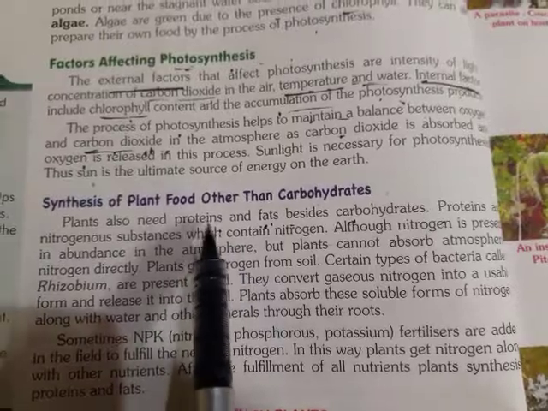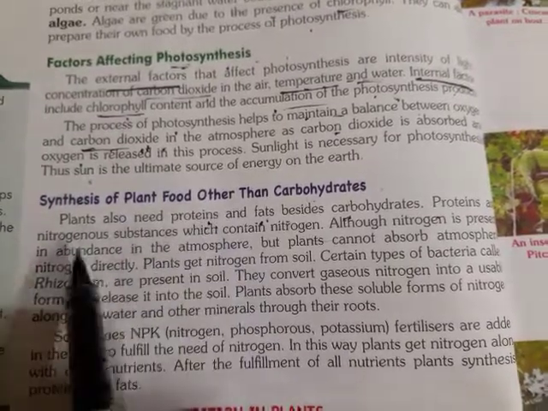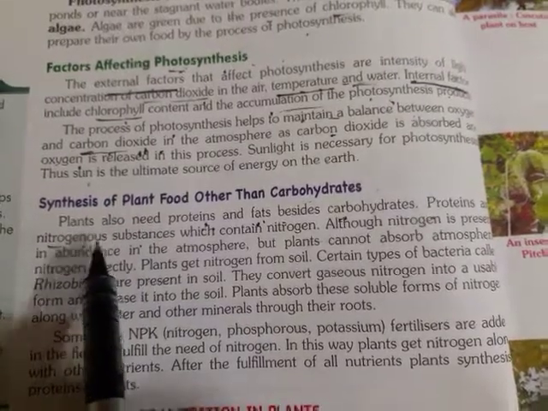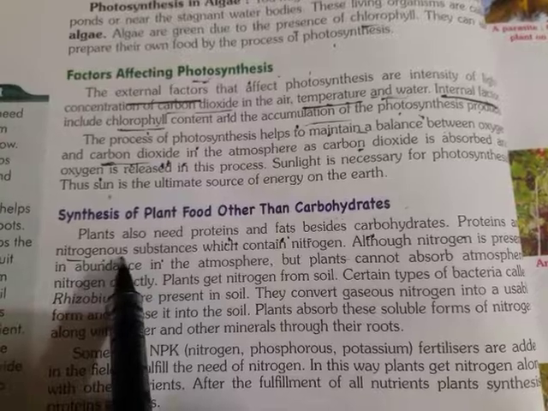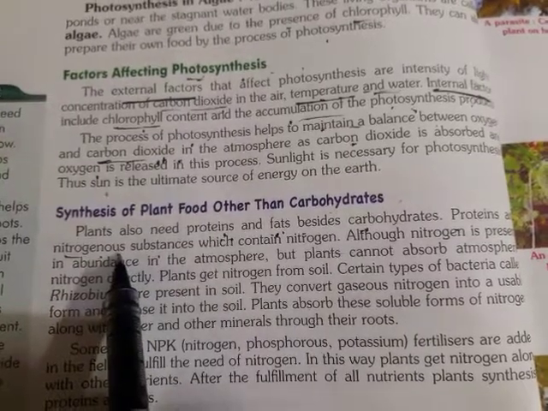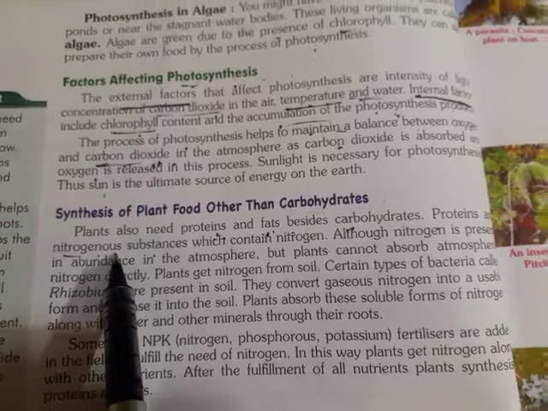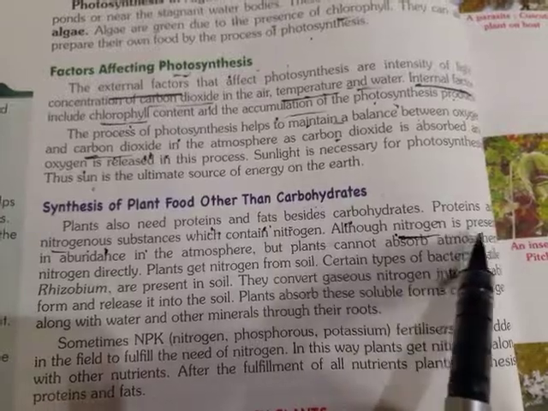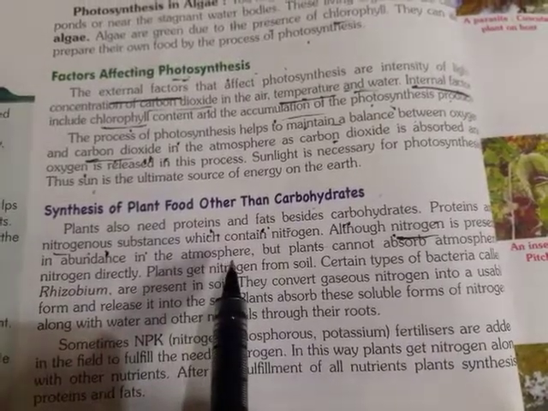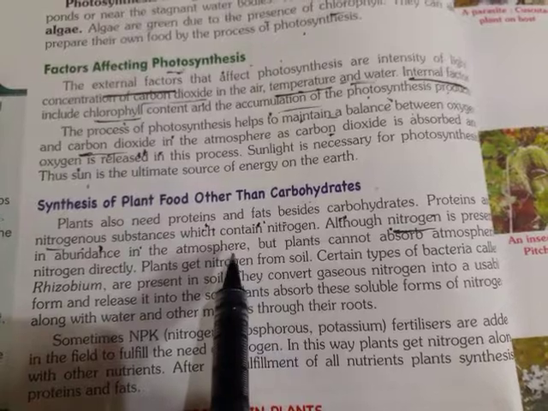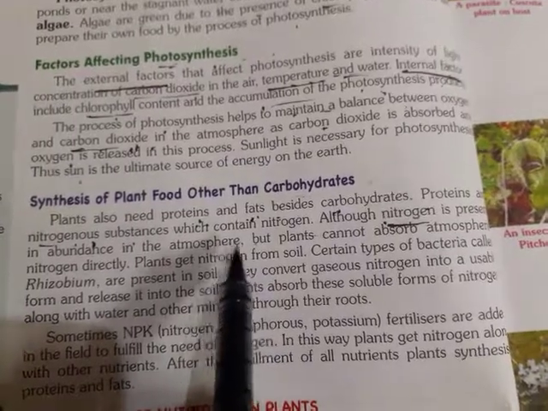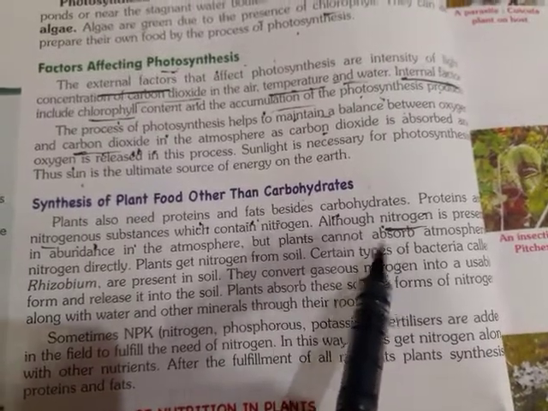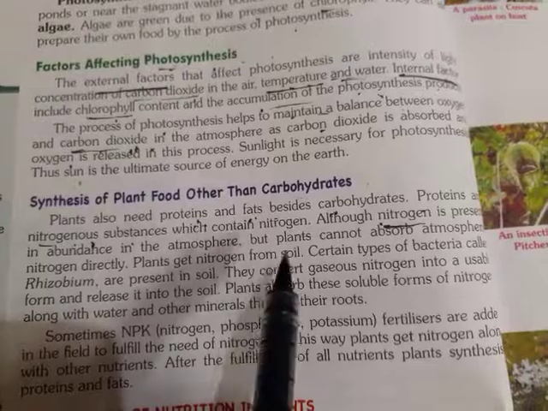Fine. Now what are proteins? Proteins are nitrogenous substances. Nitrogenous substance means one which contains nitrogen, and nitrogen is a mineral which is required by plants for growth and for making leaves. Fine. Now we know that there is an abundant amount of nitrogen in the atmosphere. 78% of the atmosphere is nitrogen, but plants cannot utilize it as it is, fine. So plants will take the nitrogen from the soil.